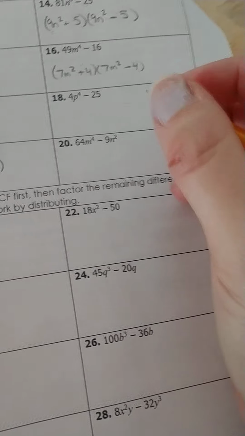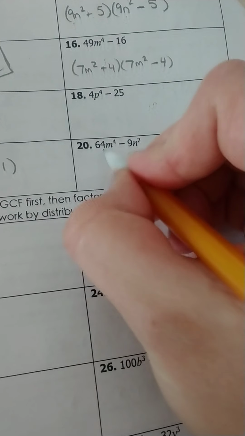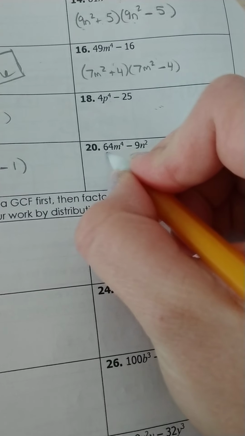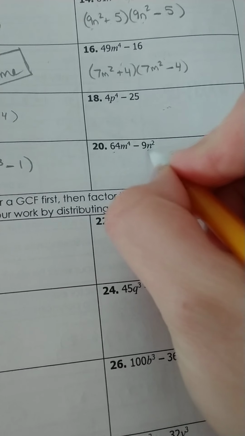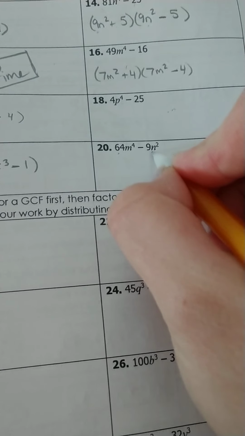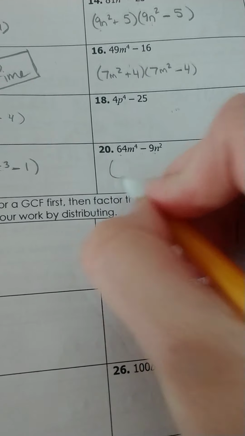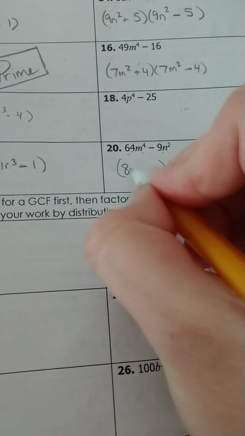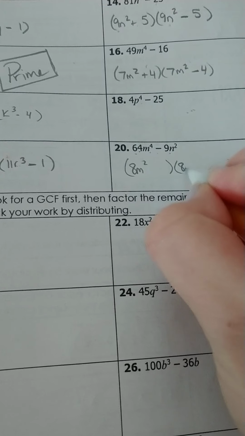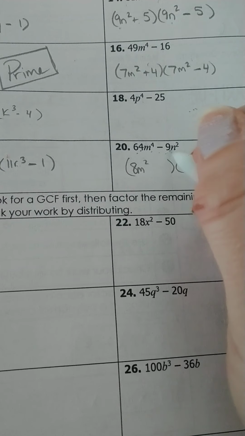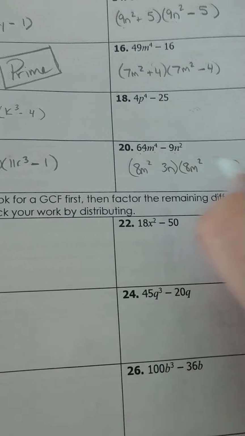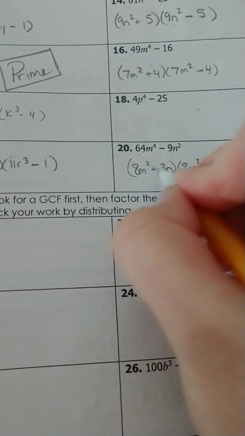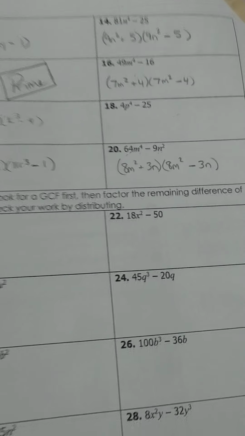And 20, and then that'll be it for this half of the lesson. So 20, 64m to the fourth, that's a perfect square. 9n squared, that's a perfect square. You've got a subtraction sign, so break it up. 64m to the fourth splits into 8m squared and 8m squared. 9n squared splits into 3n and 3n, plus sign, minus sign. And that's all for today.